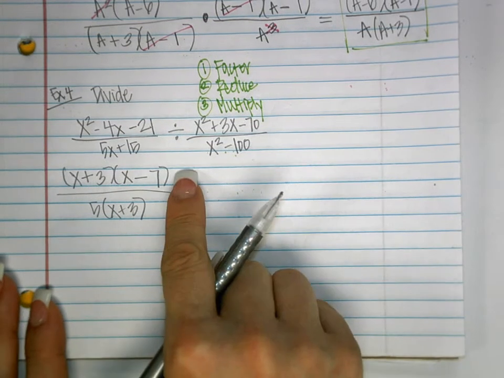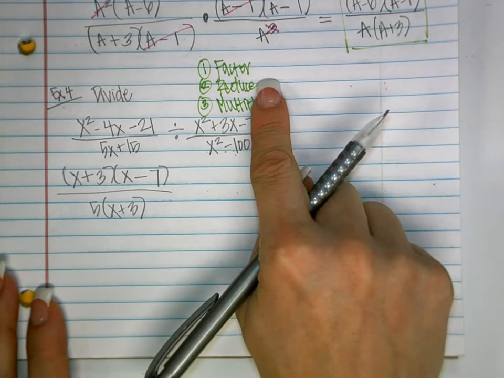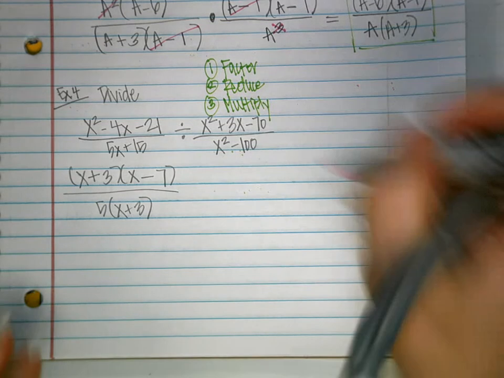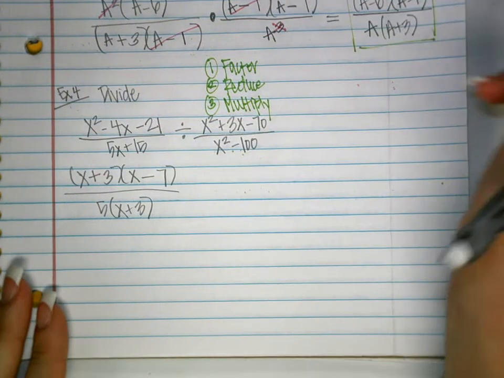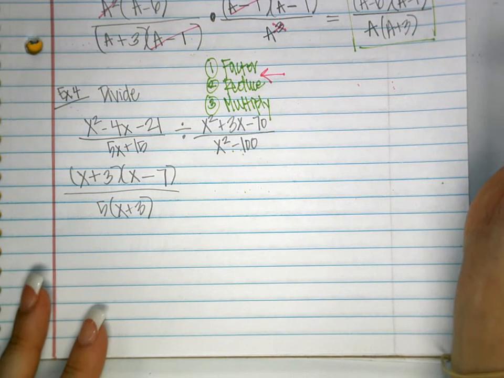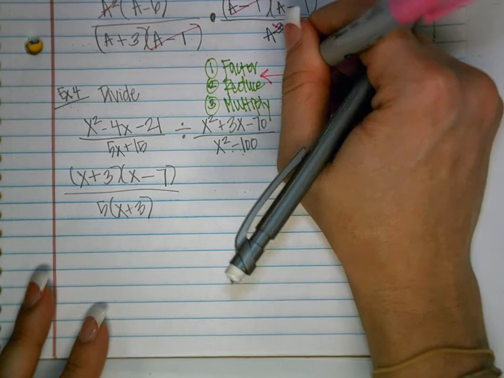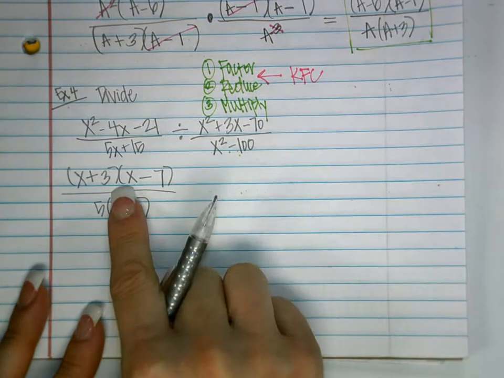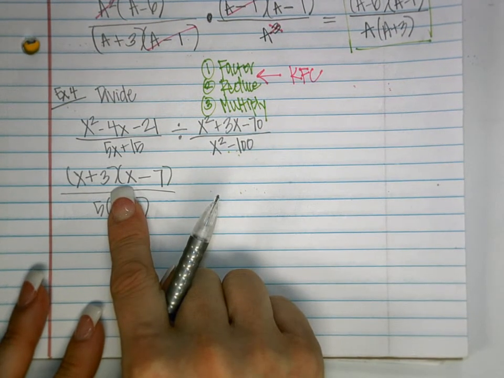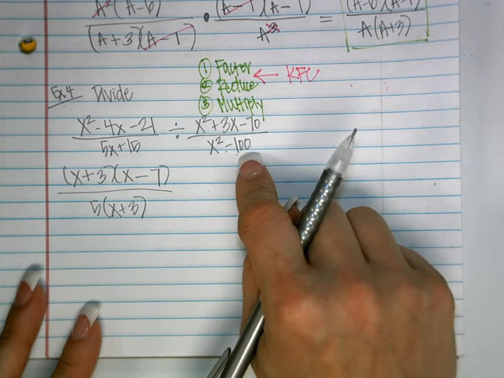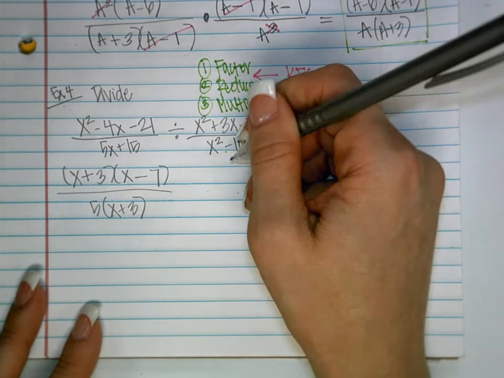Now, what's different here is before we can reduce and multiply, we want to turn this into a multiplication problem. So does anyone know how you turn this into a multiplication problem? Flip the second. It's called KFC. KFC means keep, then flip, so flip the second one.